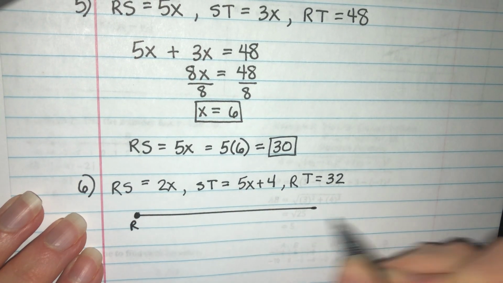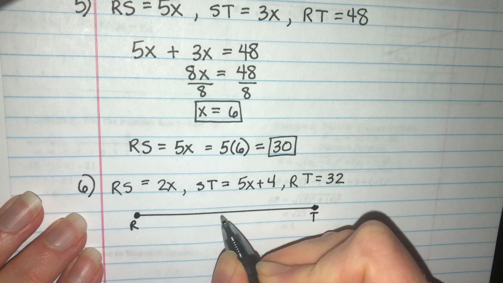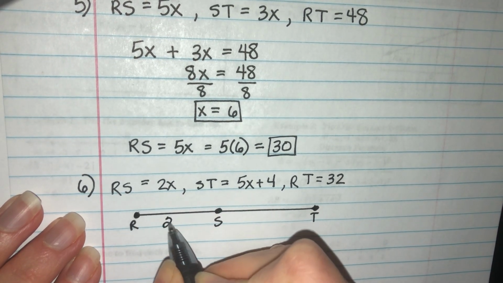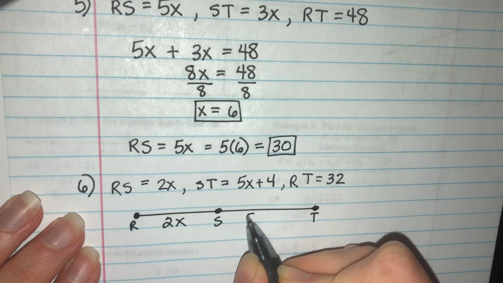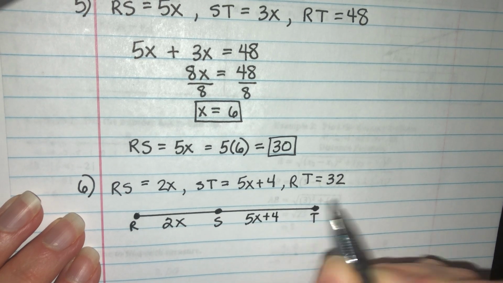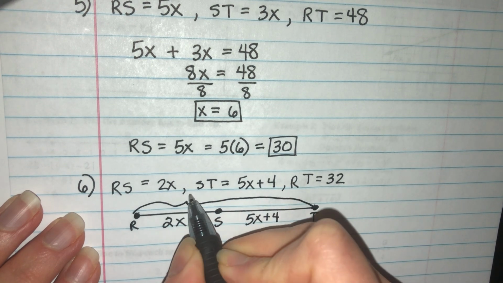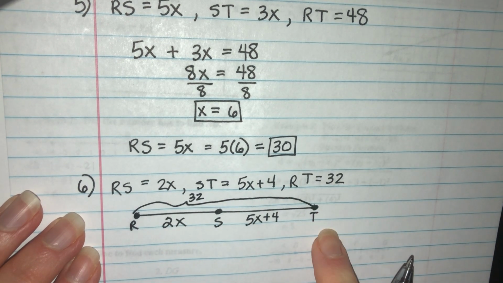R goes here, T goes here, S is somewhere in between. From R to S is 2x, from S to T is 5x plus 4, and this entire distance is 32 from R to T.